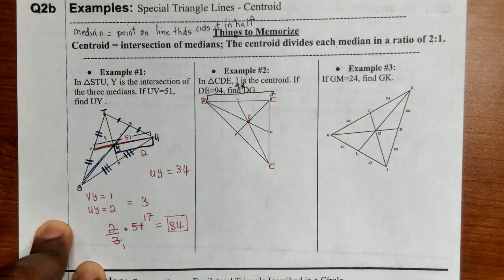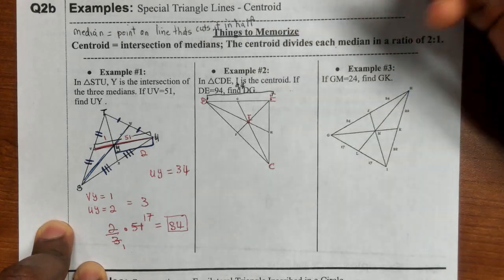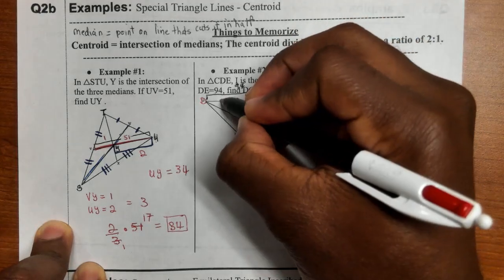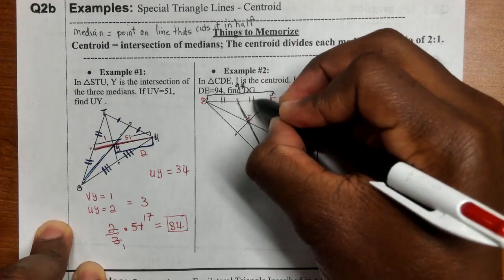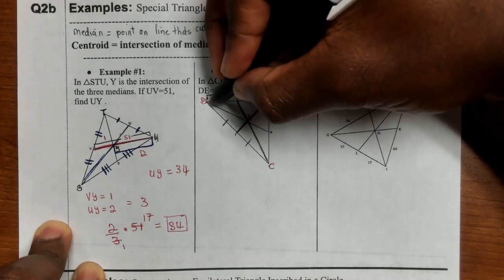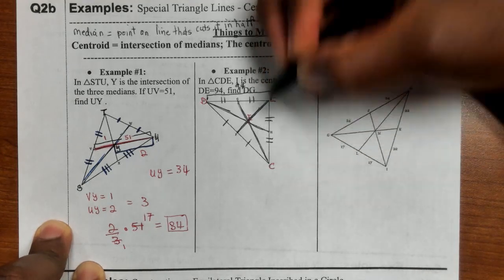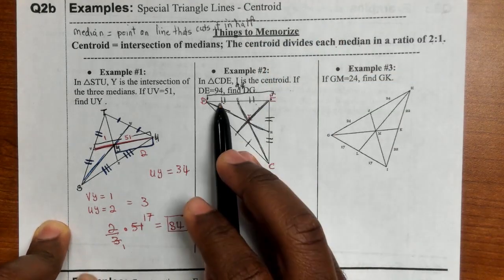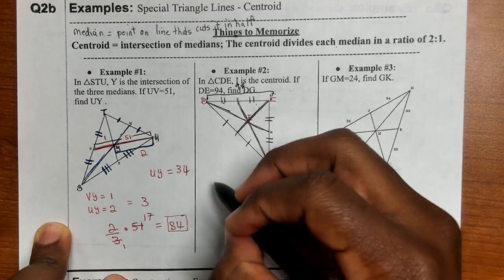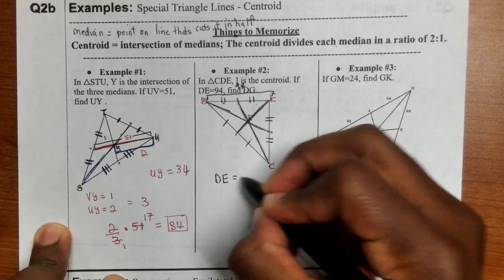What we need to remember, guys, is that a centroid is the intersection of medians. So this is a median right here, cutting this in half and a half. This is a median, cutting this in half and a half, and this is a median, cutting this in half and a half. So if this is a half and this is a half, and we're trying to find DG, it is just one of the halves.